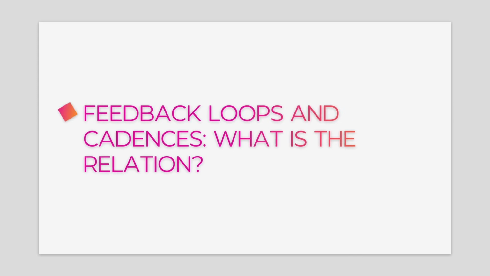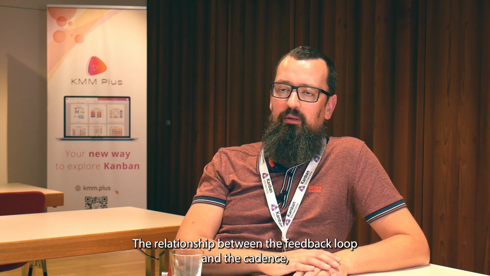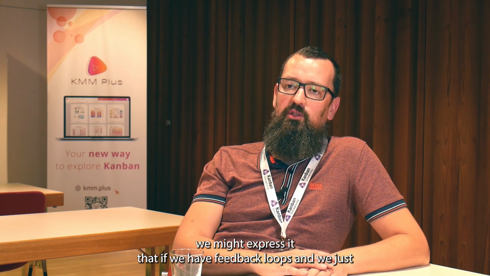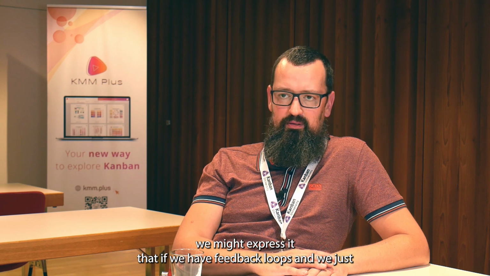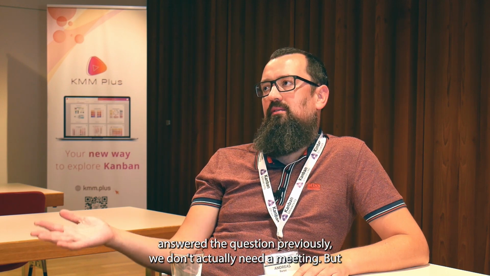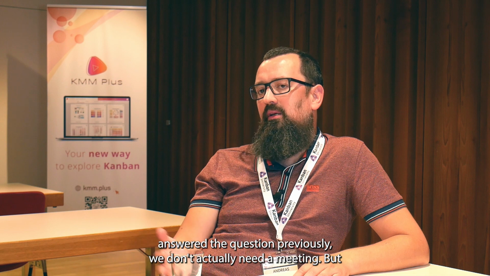Feedback loops and cadences. What is the relation? So the relationship between a feedback loop and a cadence, we might express it that if we have feedback loops, and we just answered the question previously, we don't actually need a meeting.